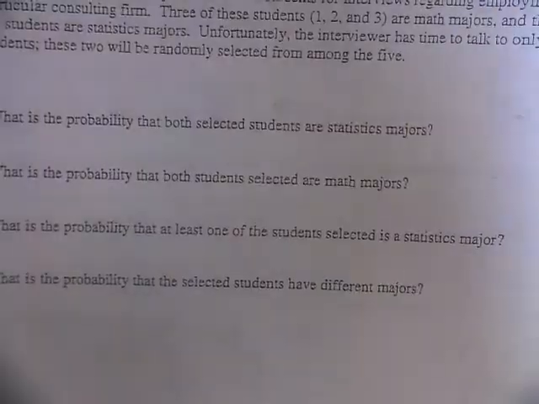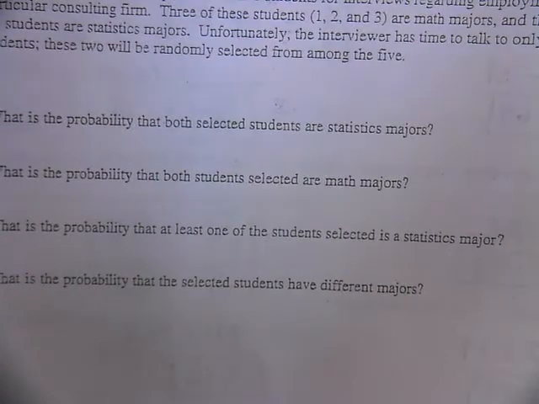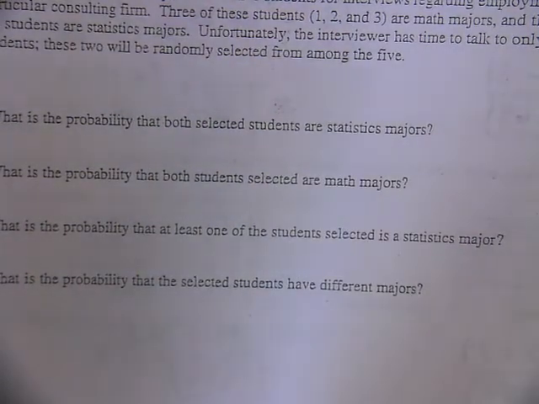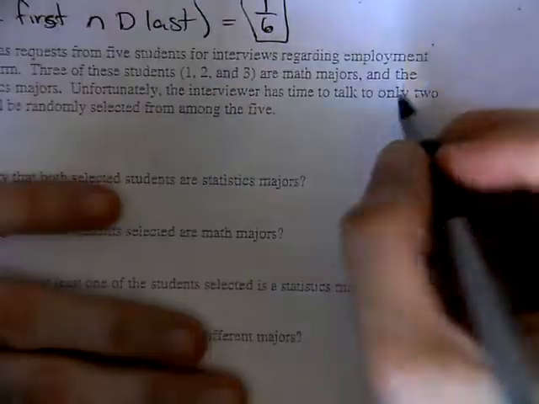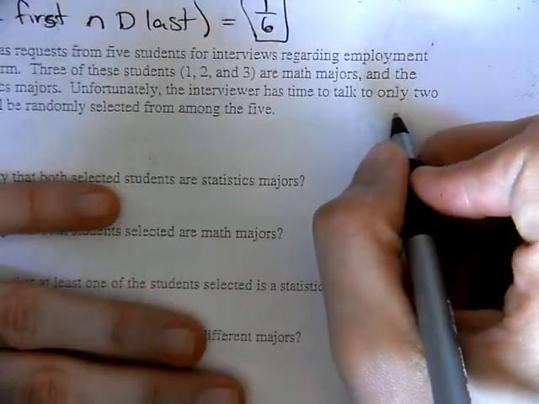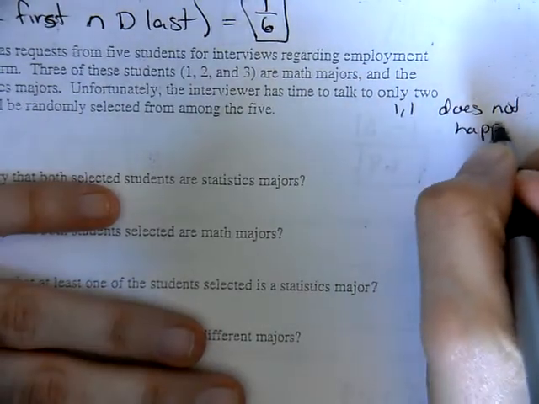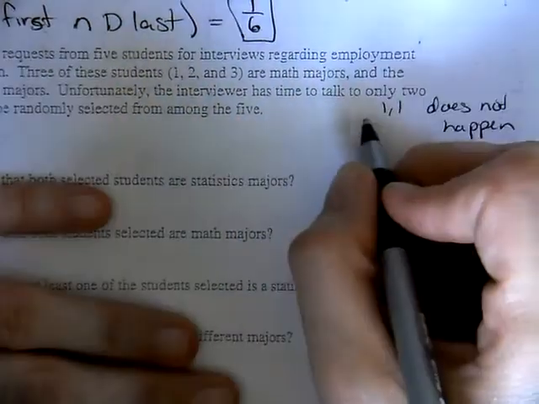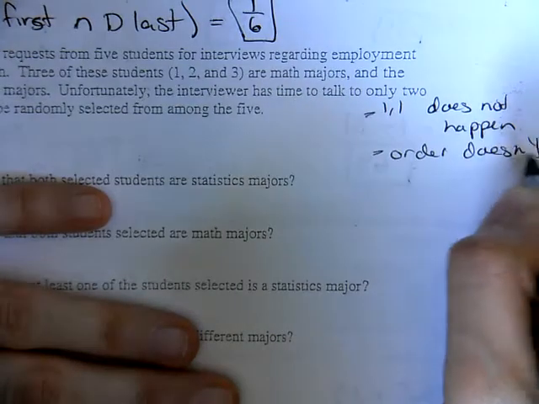Okay, a student placement center has a request from 5 students for interviews regarding employment with a particular consulting firm. 3 of these students, 1, 2, and 3, are math majors, and the other 2 are statistics majors. Unfortunately, the interviewer has time to talk to only 2 of the students. These 2 will be randomly selected from among the 5. So, a few things you got to keep in mind when you're doing this problem. First of all, 1-1 does not happen. So you can't have the same person interview twice. So that's one thing to take into account. And order doesn't matter.